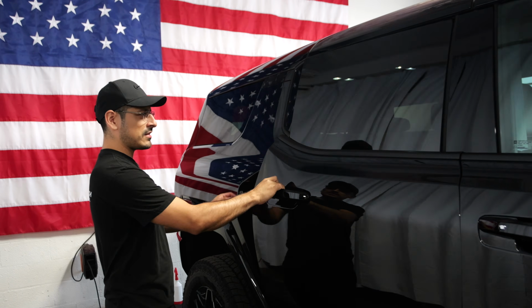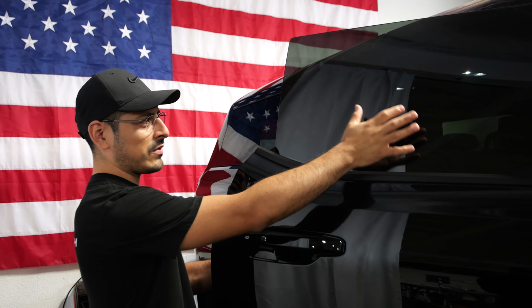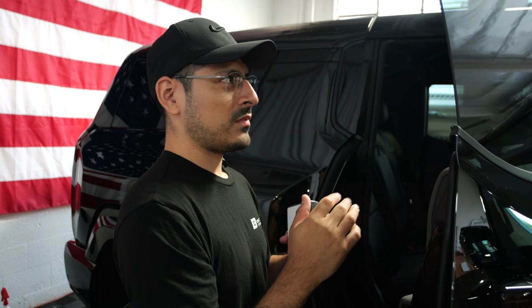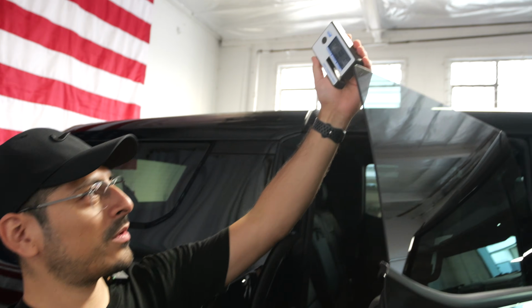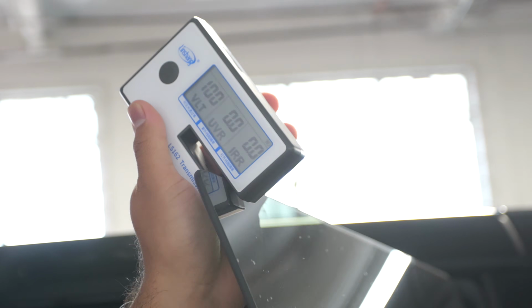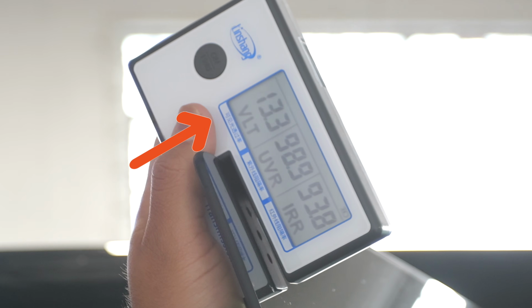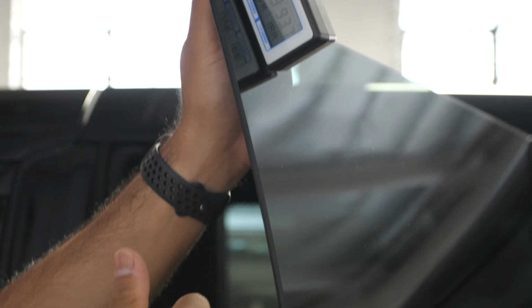And now for this section here, there are some vehicles that do come with factory glass tints already installed. So for example, this one, depending on the manufacturer, they've already installed some type of tint onto the glass. So for this one, it already comes with roughly 13% tint on the actual glass.